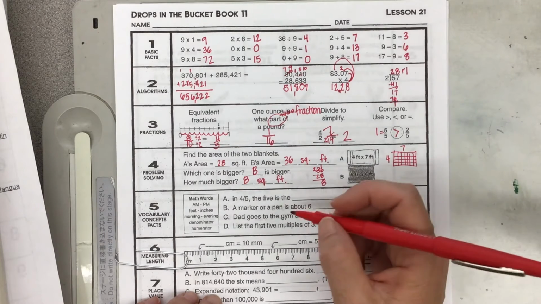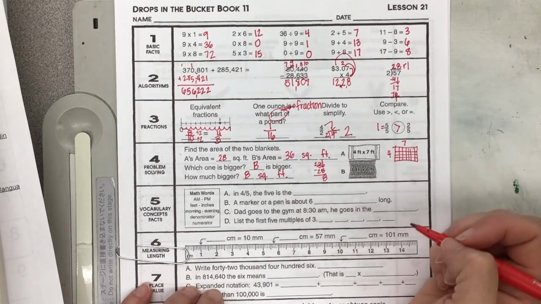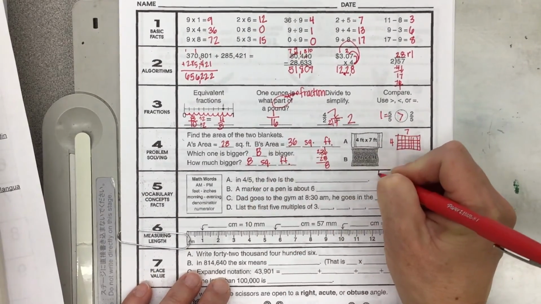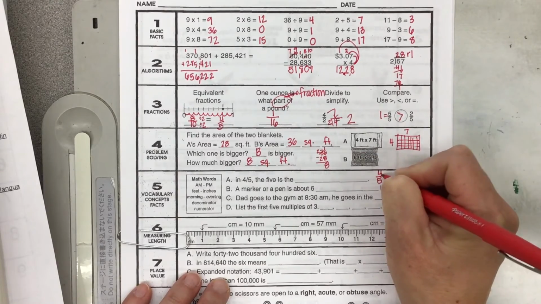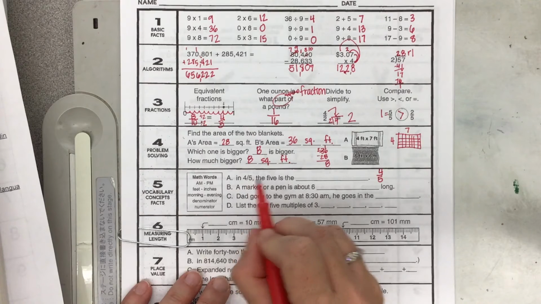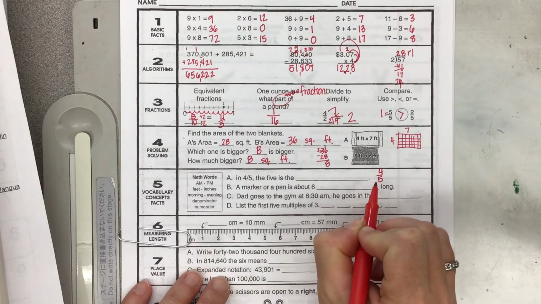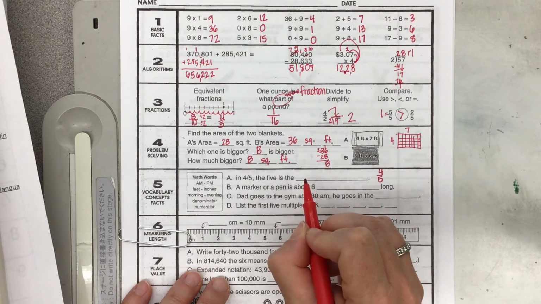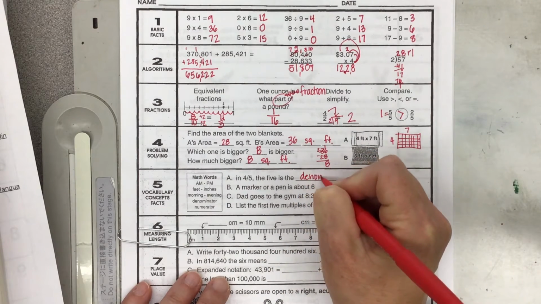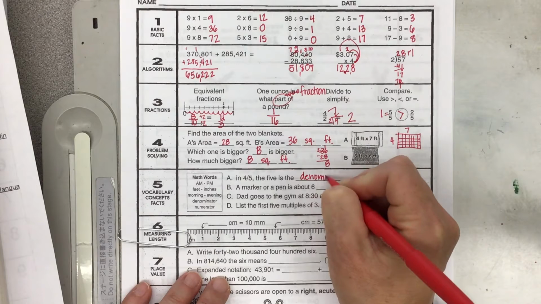Okay. In 4/5, the 5, now this was kind of tricky because it's written sideways and we usually write it like this, but when you're typing it, it doesn't let you do it that way. So this 4/5 is the same as this 4/5. So 5 is the what? The denominator.